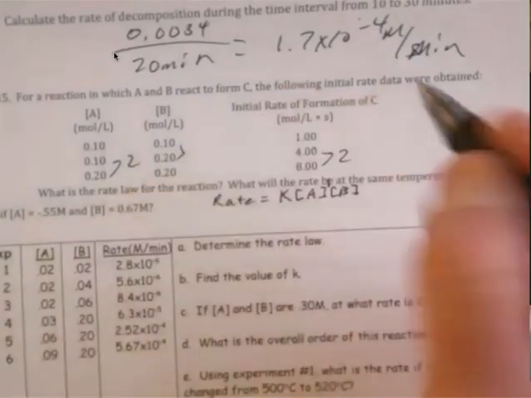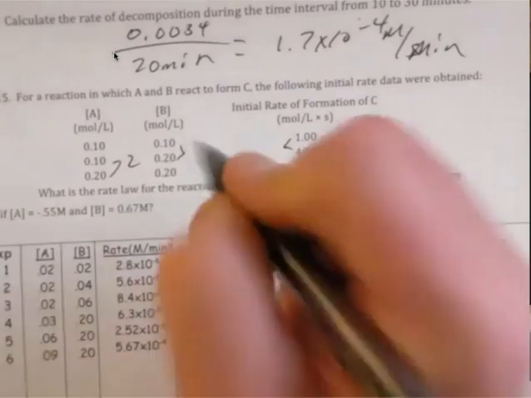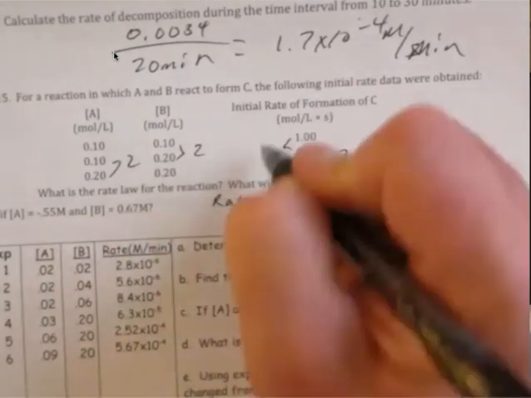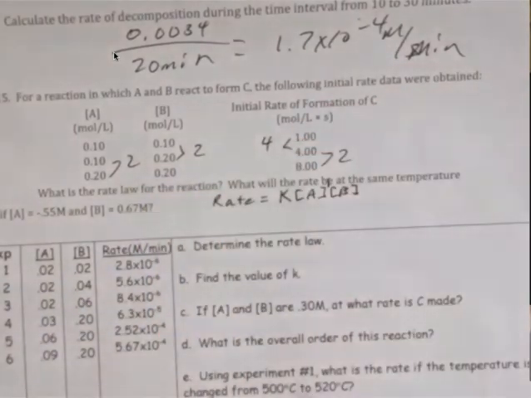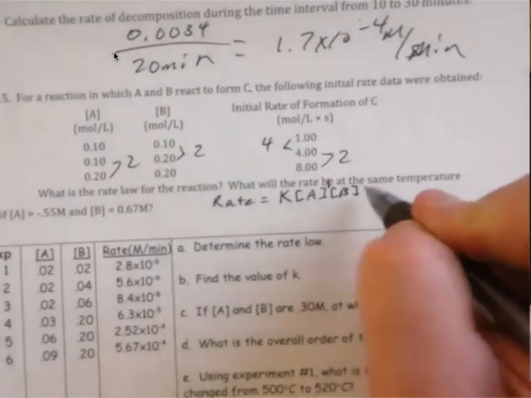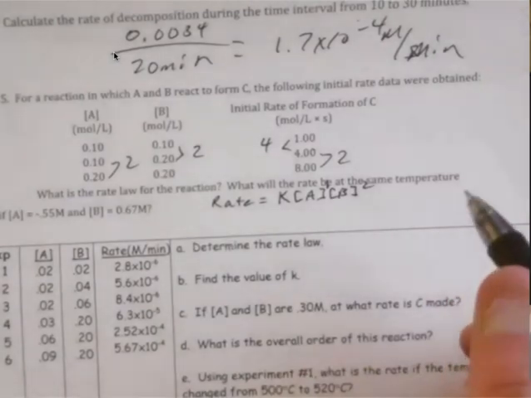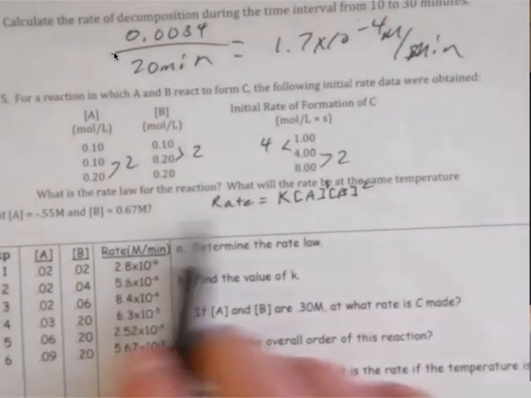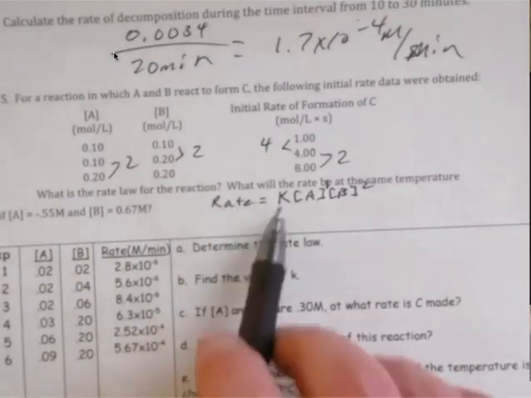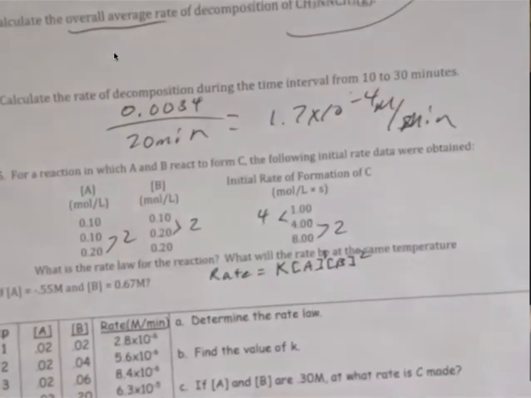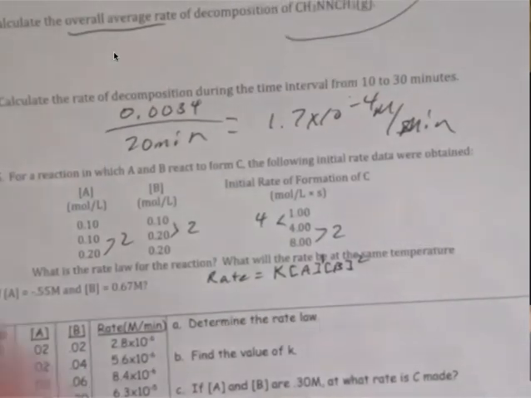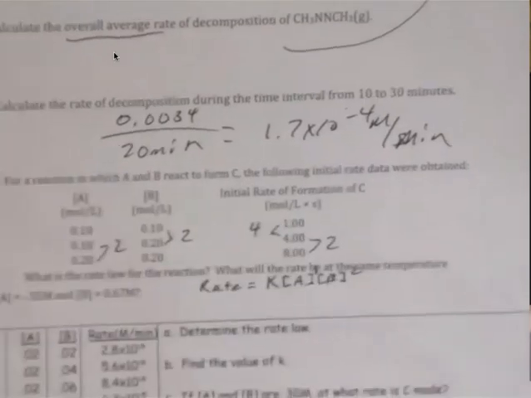Here it doubles, and here it quadruples. So that's doubled and to the 4th. So what is the order of B? 2. What is the overall order? The overall order is 3. So there's our rate law, but they want us to find K as well. How do we find K?